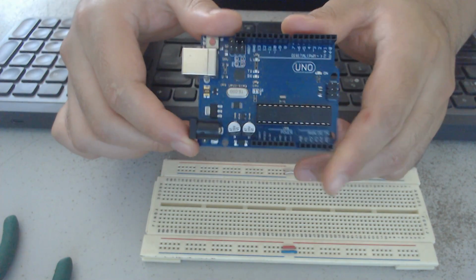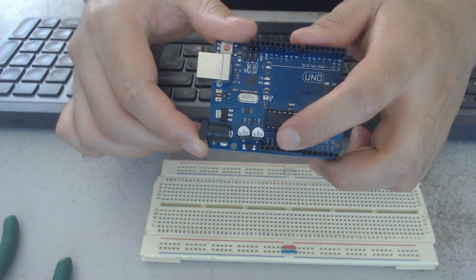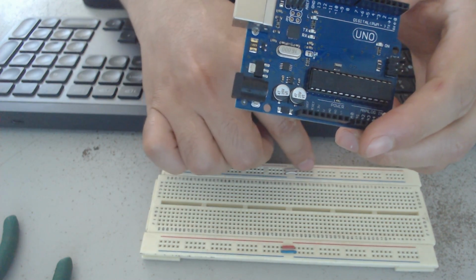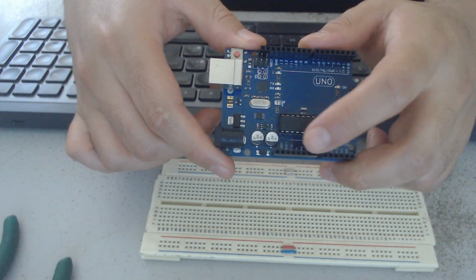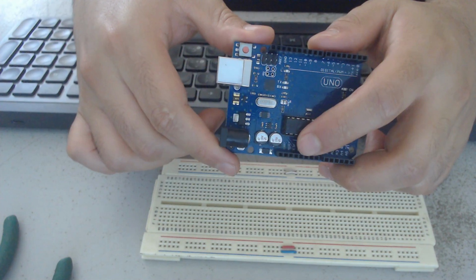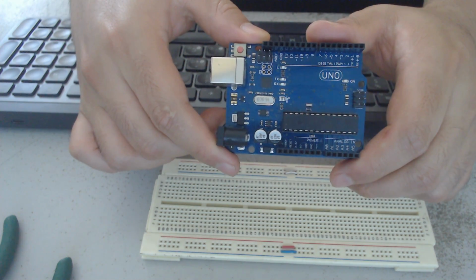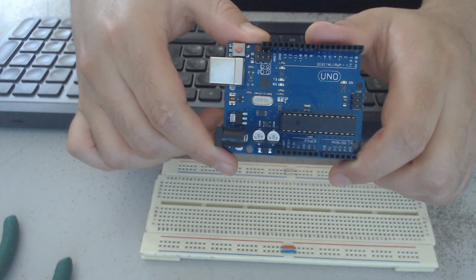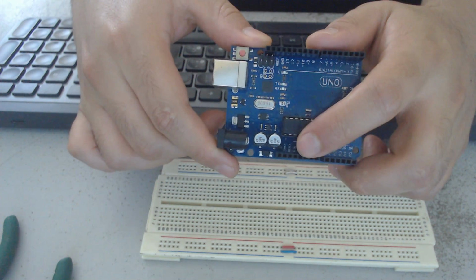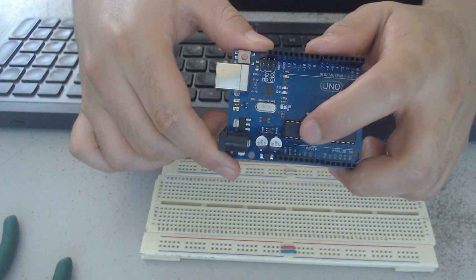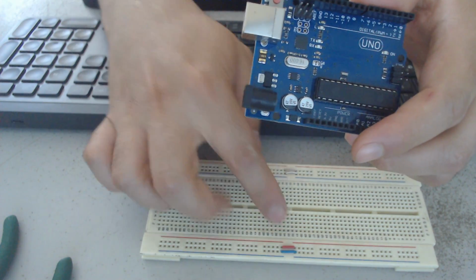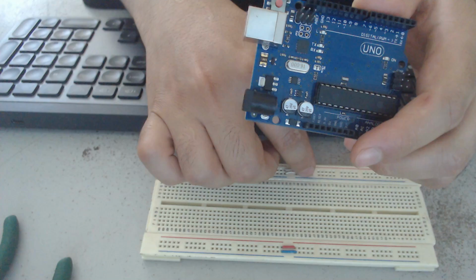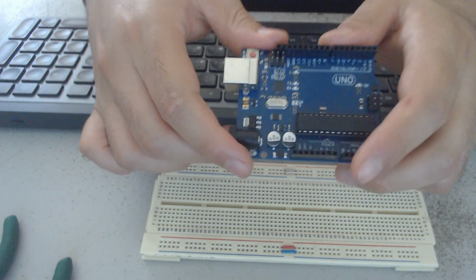So I need to provide an electrical connection from 5V to the positive side on my breadboard, the red line. And GND is the negative one. GND stands for ground, 0. It's the reference, the negative, let's say. So then again, I need to provide connections from GND to the negative part on my breadboard, the blue connectors.